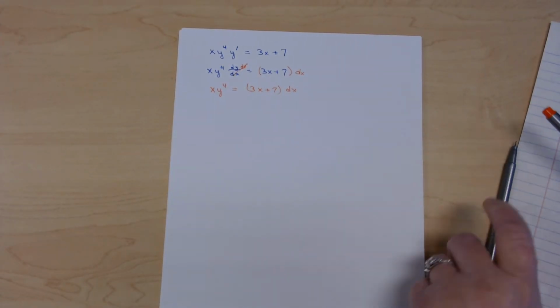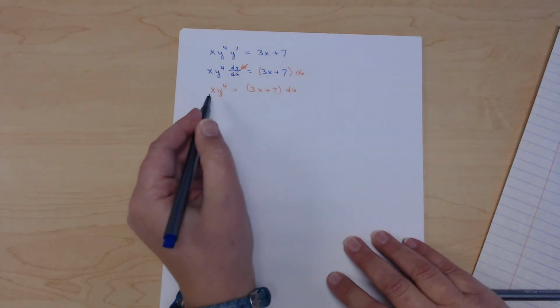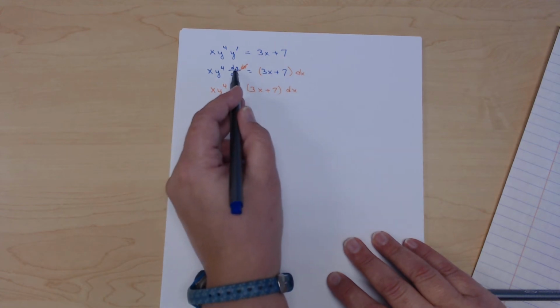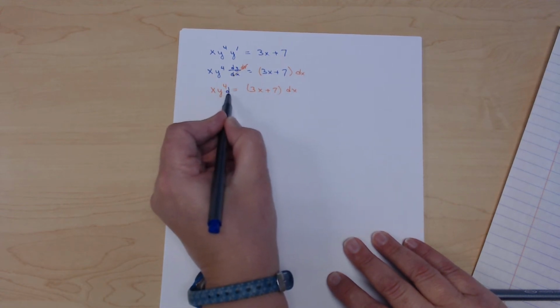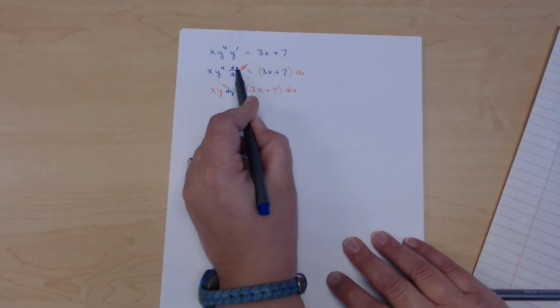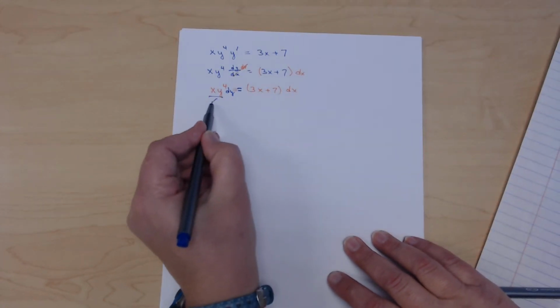And then the last step is to, well, I shouldn't say last step. We've got a few steps to go, don't we? But I forgot my dy, didn't I? Don't lose that dy, that's important. Let me put the equal sign. This dy is still there, it's not going anywhere. So let's divide by x.